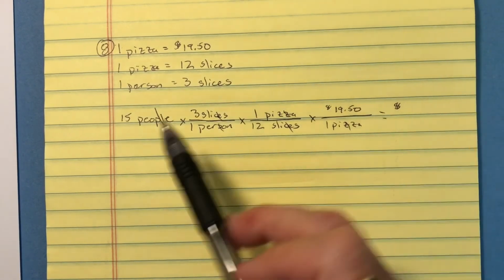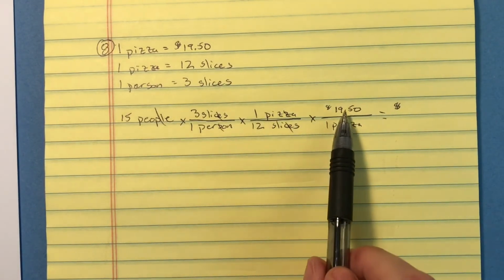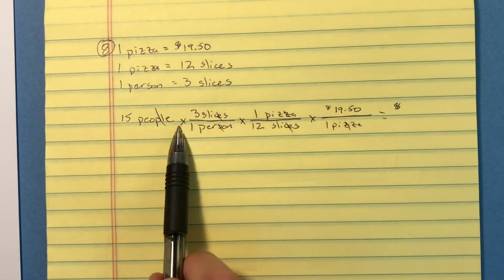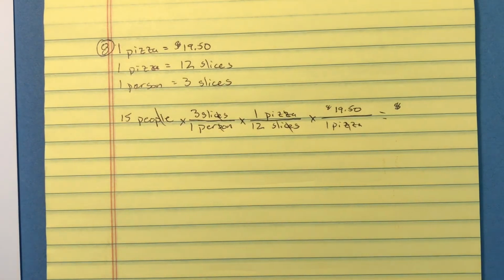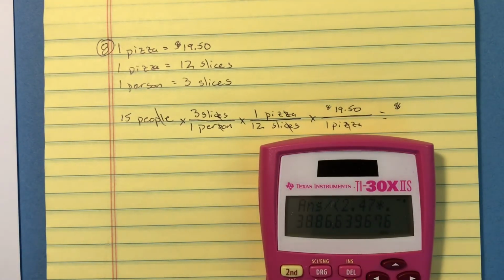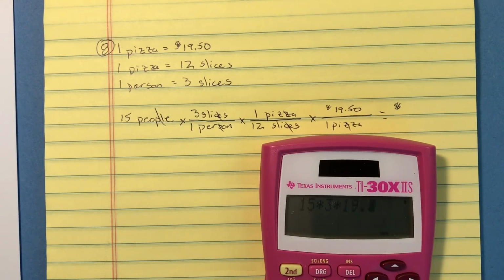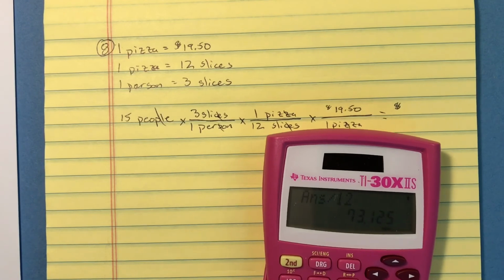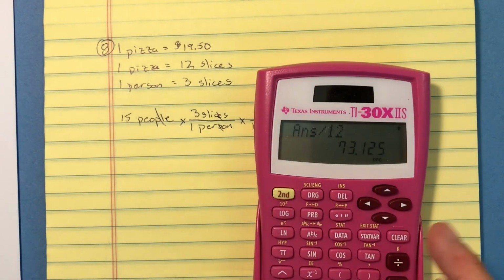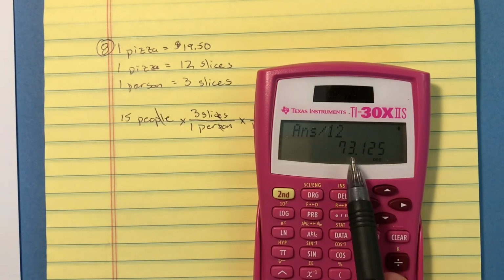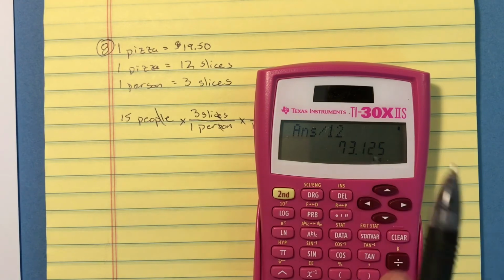So now it's just the math. It's going to be 15 times 3 times 1 times $19.50 divided by 12. Let's go ahead and do that. 15 times 3 times 19.50. Hit the equal sign and then divide it by 12. And remember, with money, you round up or round down so that you have 2 decimal places.